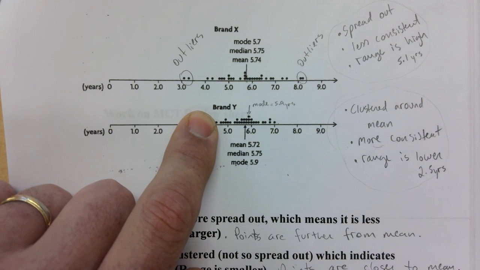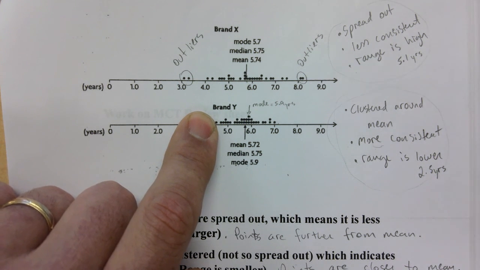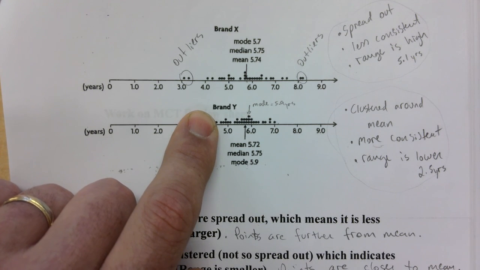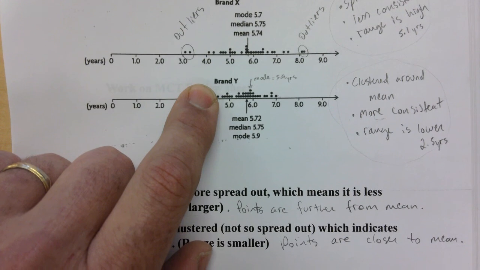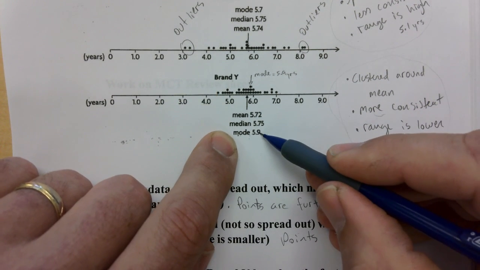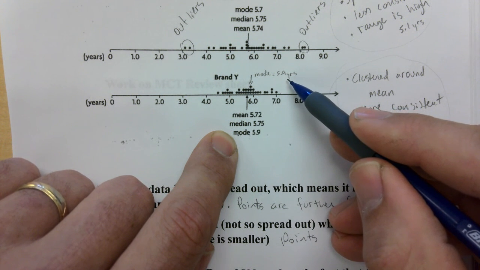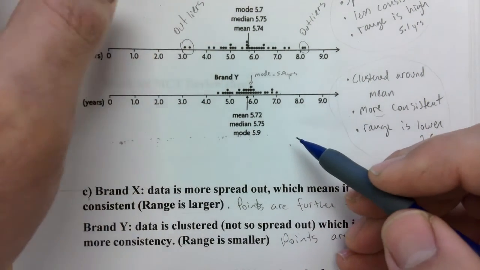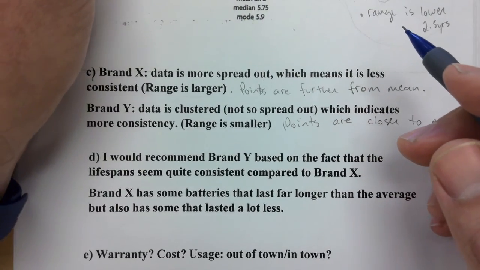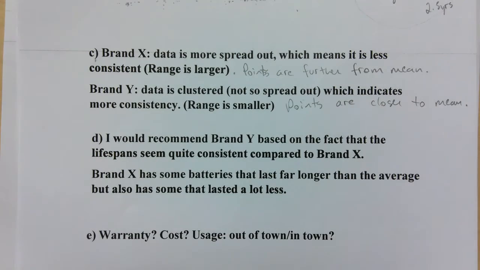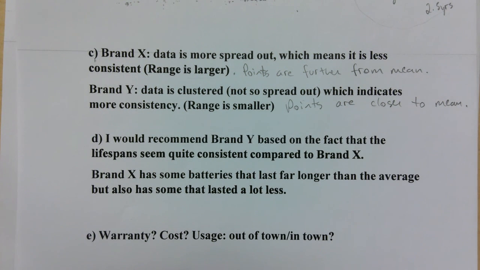The average lifespan is slightly less, but it's more consistent. Okay. And also, if you look at the mode, most batteries are actually lasting 5.9, which is slightly higher than the average. So here's D for you to copy down, and E as well, because you should base it on other factors too, right? But in this course, we're primarily going to be looking at the spread, consistency, right? Range. That's what we're talking about here.